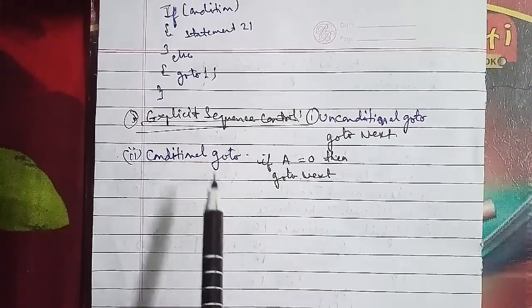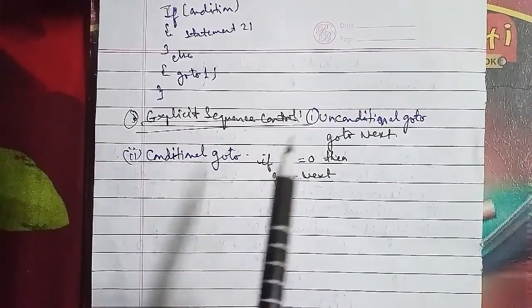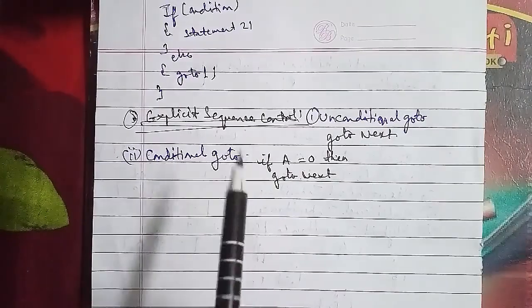Now we'll discuss sequence controlling for evaluating the expression.